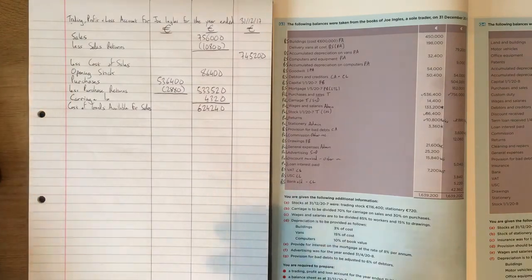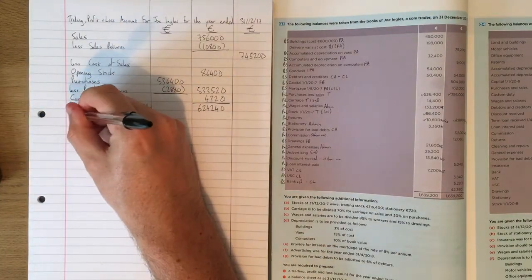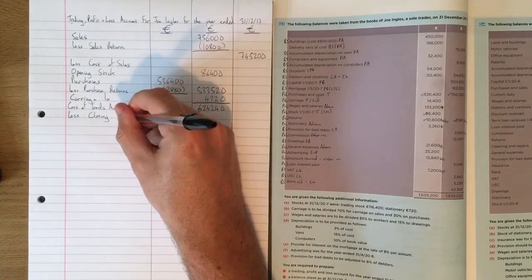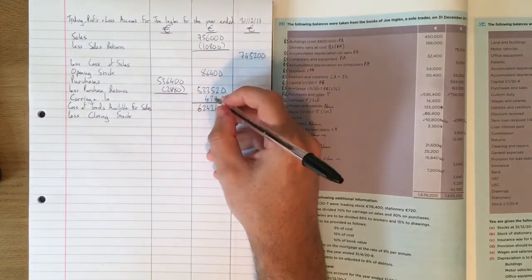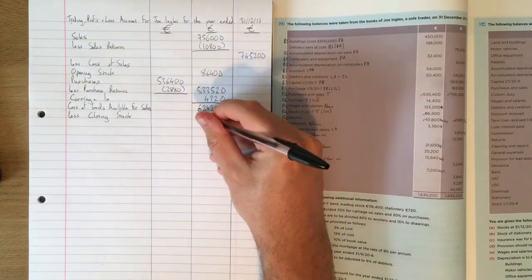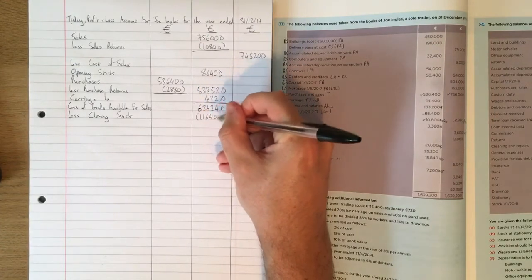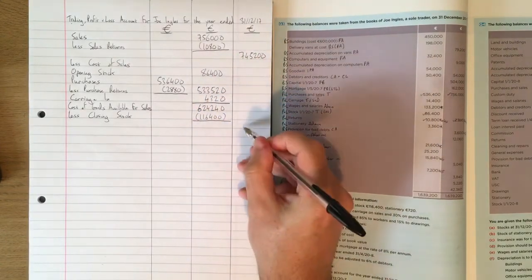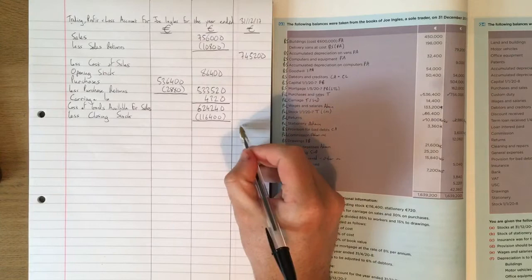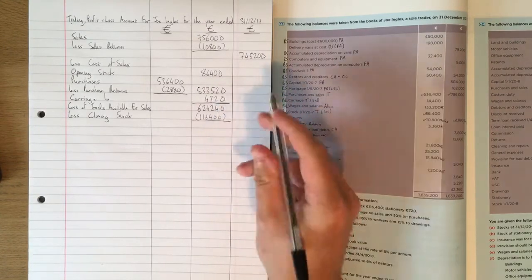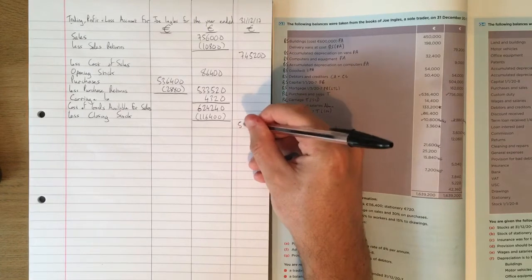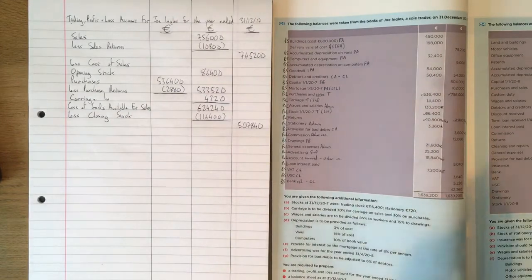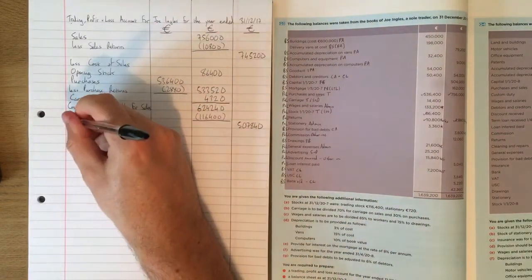So that is less closing stock, 116,400. And then I'm going to sum it here just because it has its own name. If you subtract those from each other, it's 507,840. And then that's cost of goods sold.